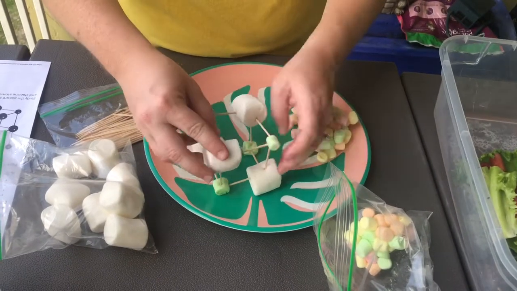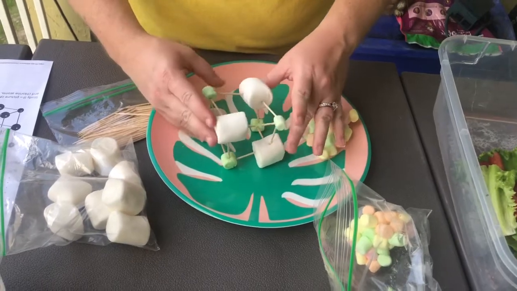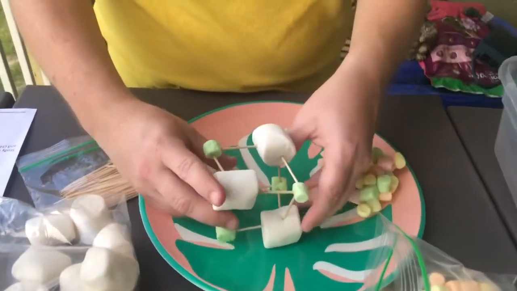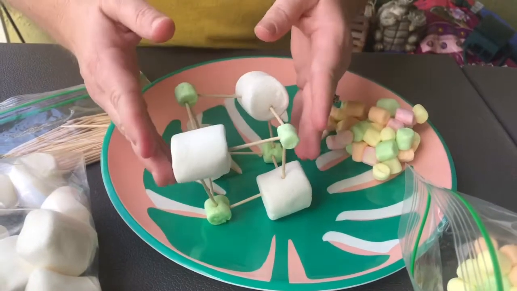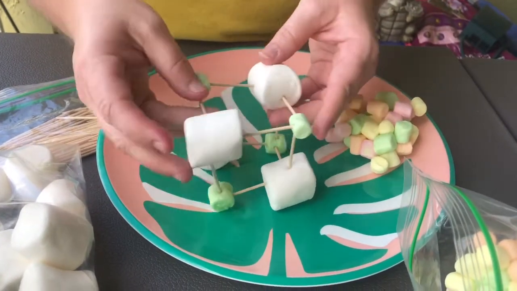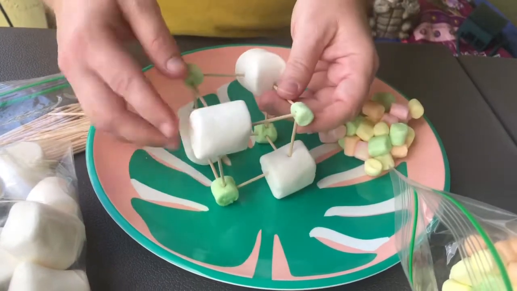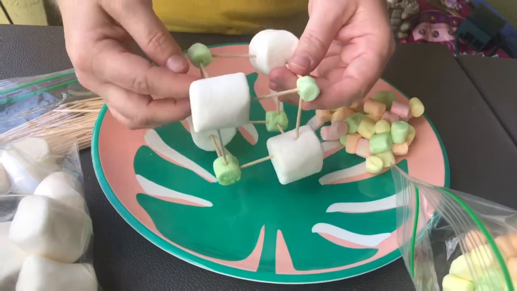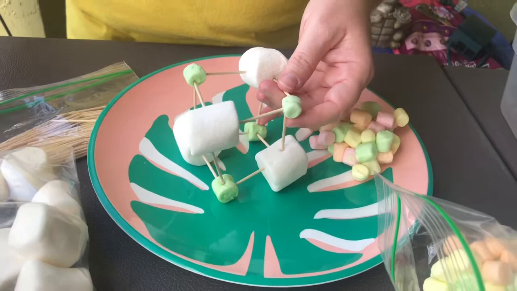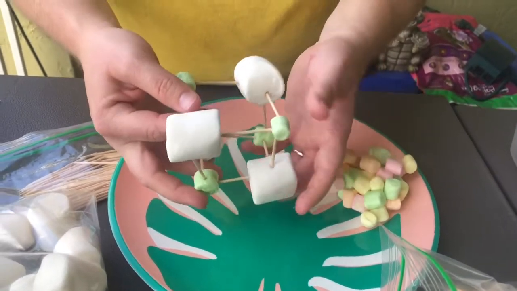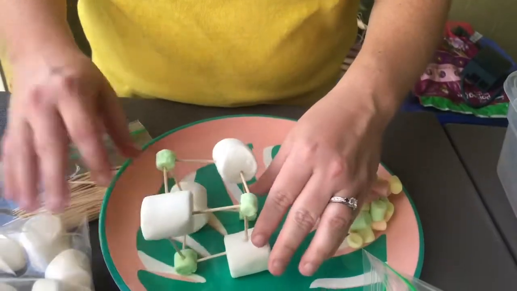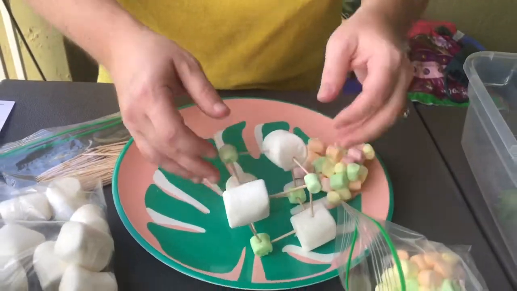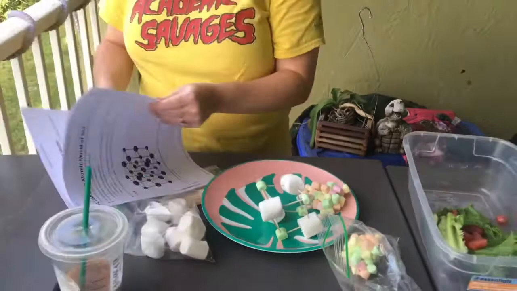Okay, so this is our atomic model of salt, but it shows a bigger model on the picture. So the biggest difference in our model and the model in the picture is that the model in the picture is on a bigger scale. So this is like a section of the model that is in the picture.